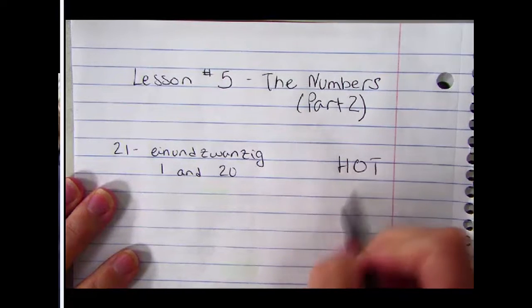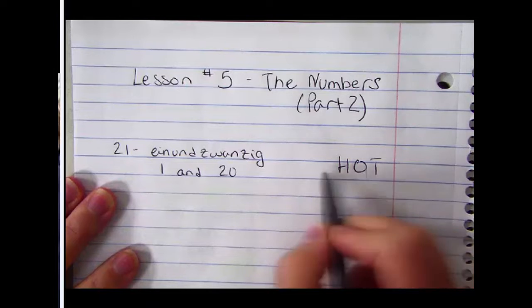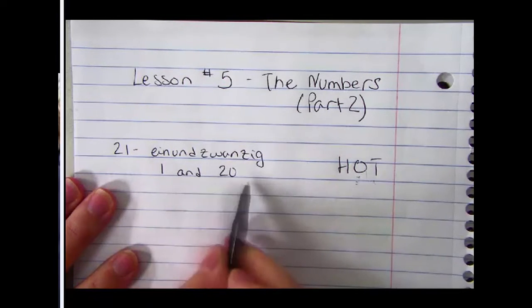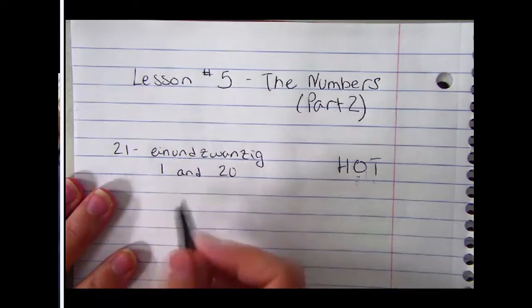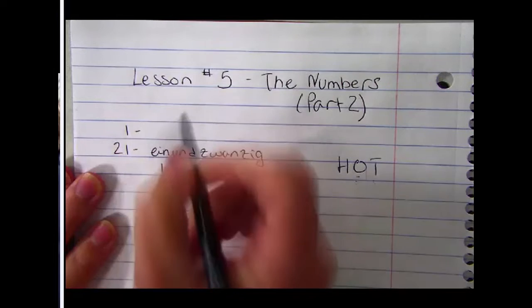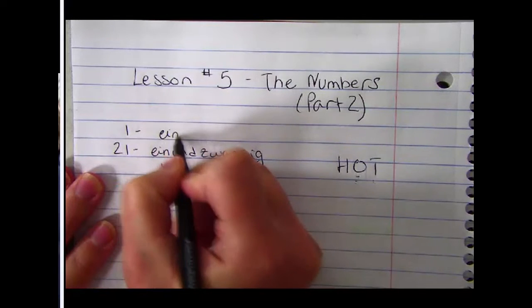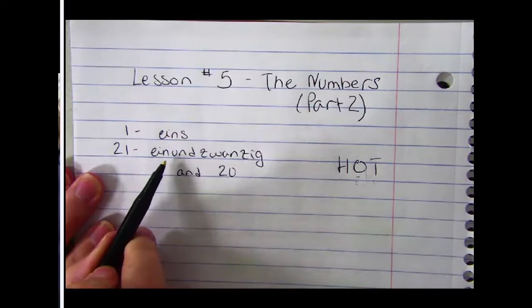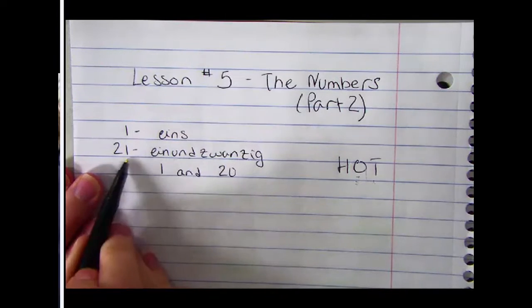You've got the hundreds, the ones, and the tens, right? So these two are backwards. So 21, and we have to have that on there. If you look at it very closely, look at the spelling of the number 1 on your page. We spelled that eins. You're dropping that S. That S falls away whenever you're doing a combination.